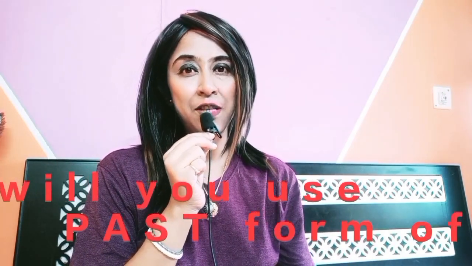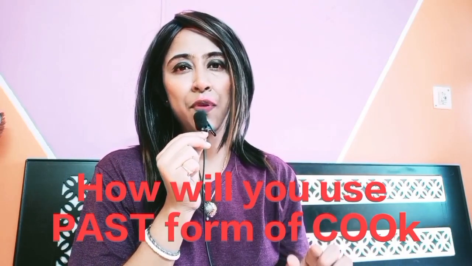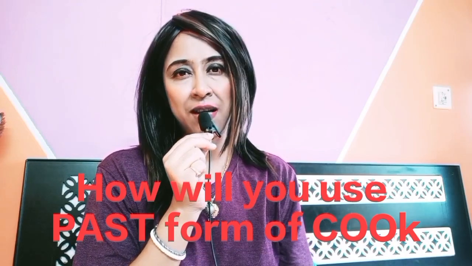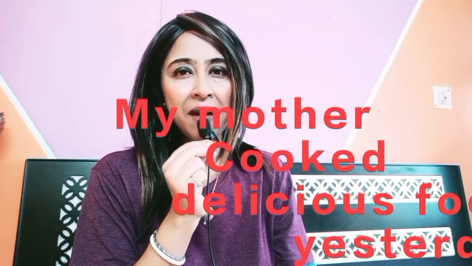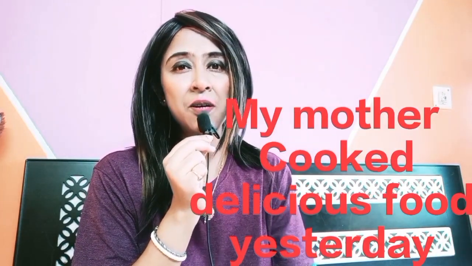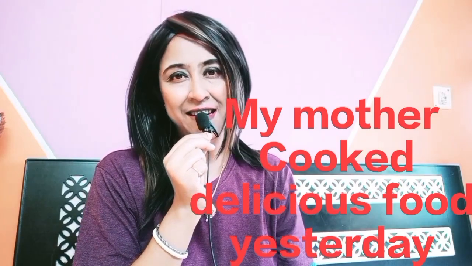Another common verb is cook. How will you use this verb cook in simple past tense? For example, आपके मम्मी ने कल बहुत अच्छा खाना बनाया था. She made it yesterday. So how will you frame it? Yes, my mother cooked delicious food yesterday.